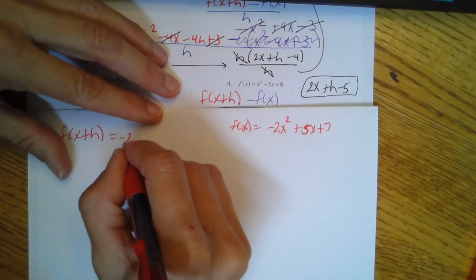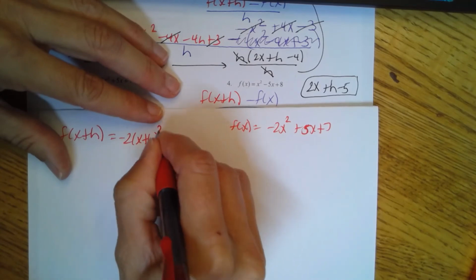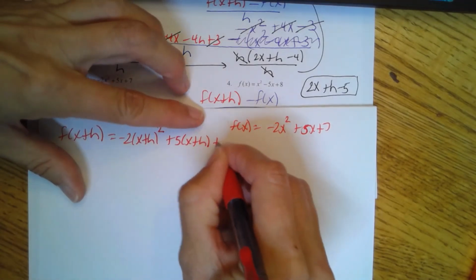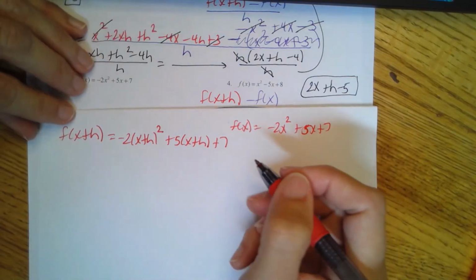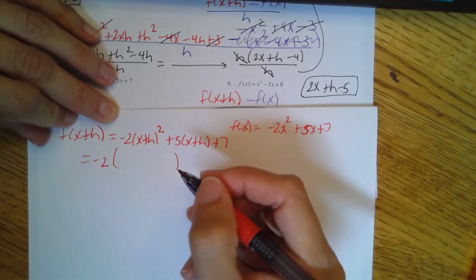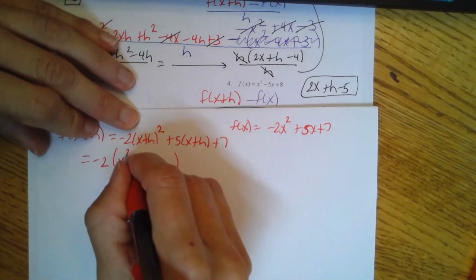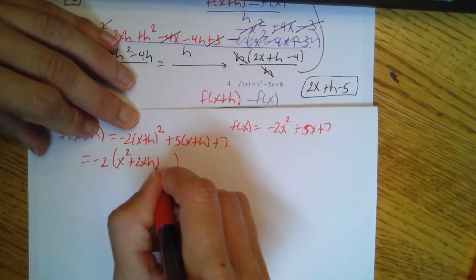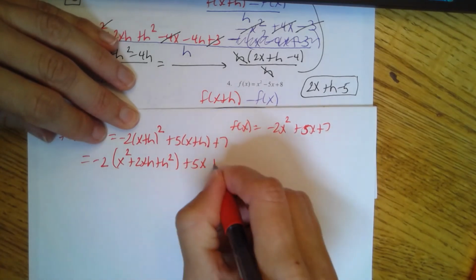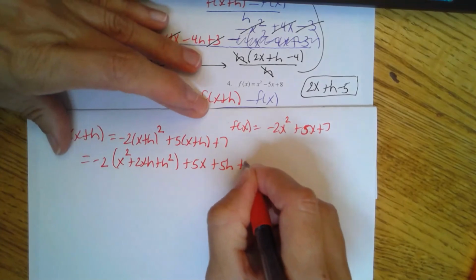So we're going to have negative 2 times x plus h quantity squared plus 5 times x plus h plus 7. Well, let's leave the negative 2 out in front. We know what x plus h quantity squared turns out to be. It turns out to be x squared plus 2xh plus h squared. Distribute your 5, we get a 5x plus 5h, and we still have plus 7.